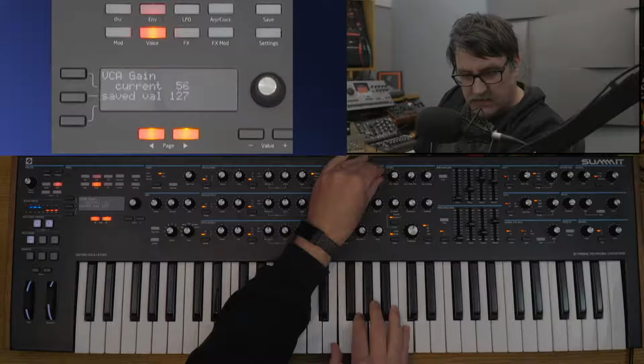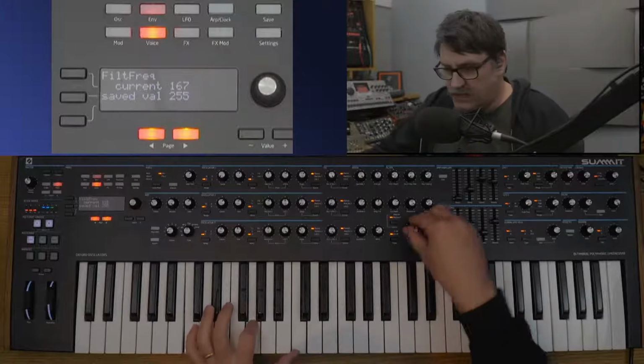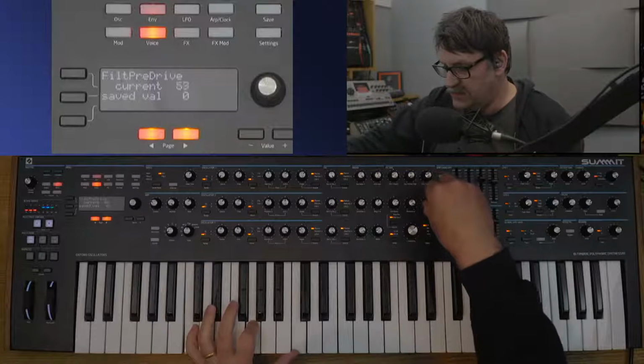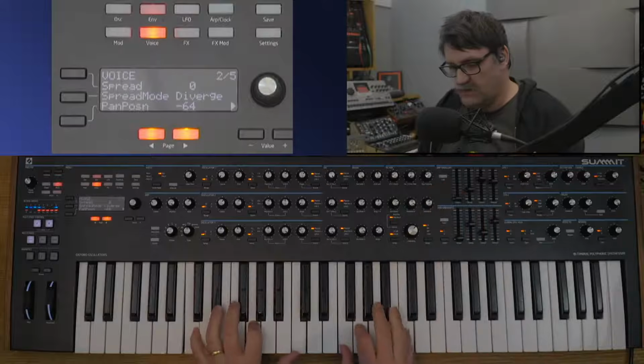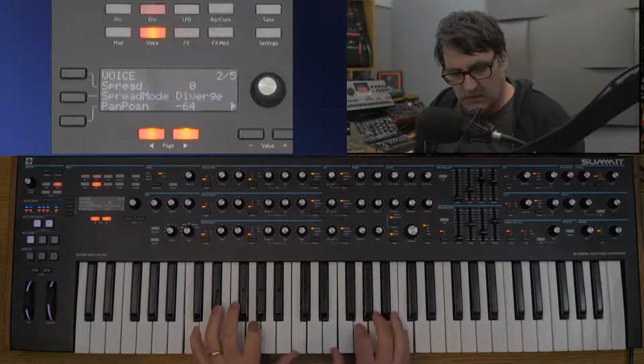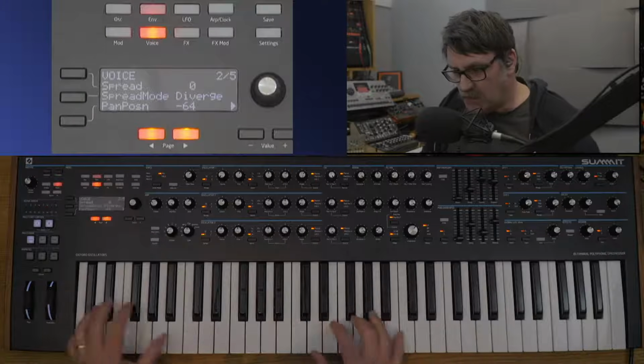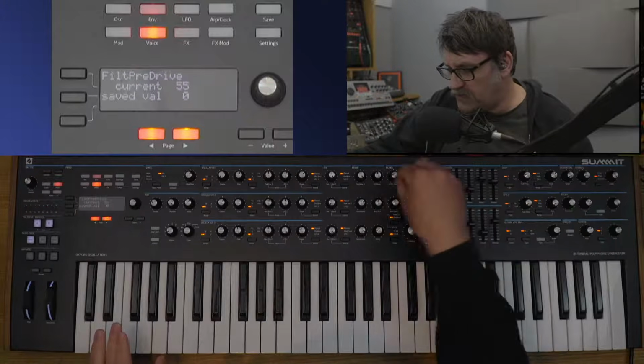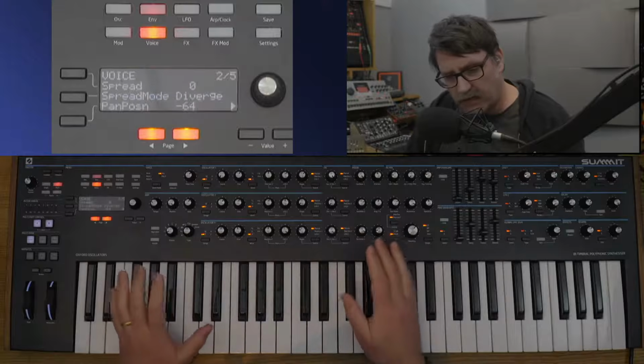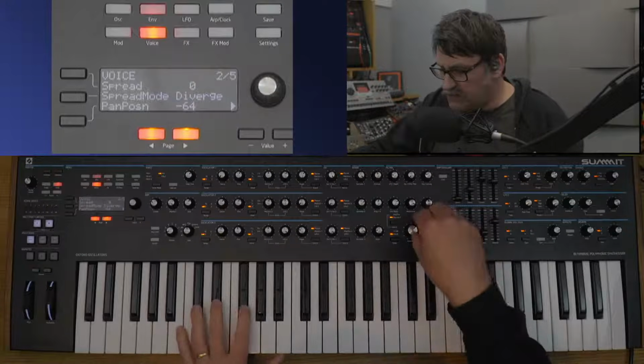Bring the VCA down a touch. Manage your gain stages with this thing, because there's lots of them. So this is really nice. So basically we've kind of got this much bigger, much broader stereo field to work in. And of course we can start to do some really interesting things.